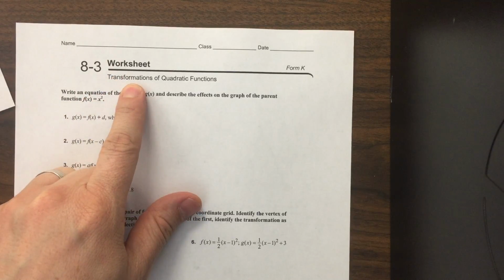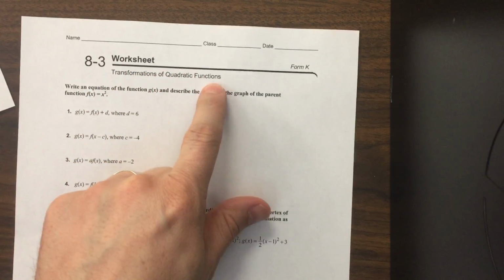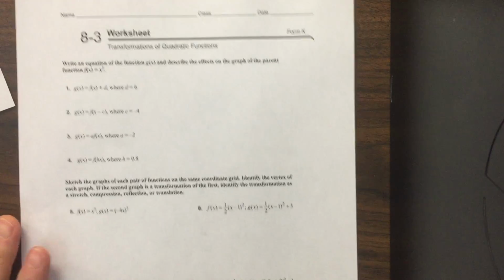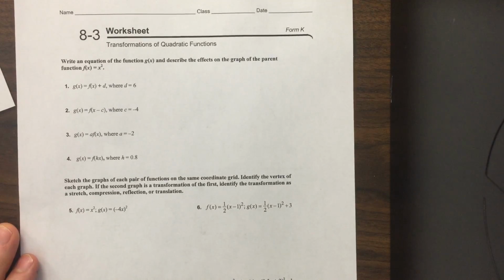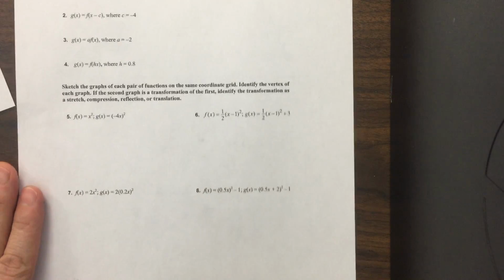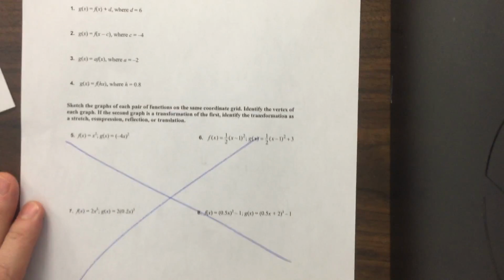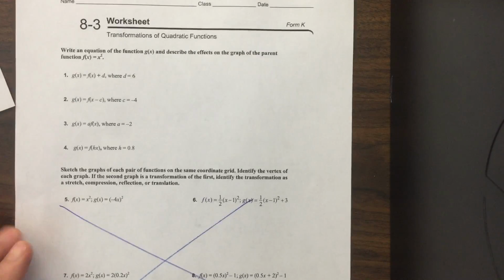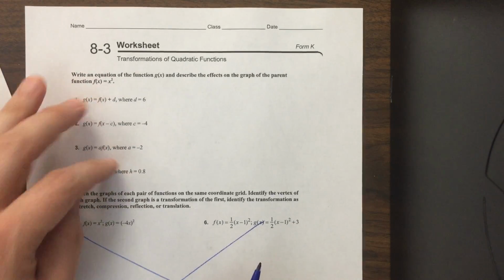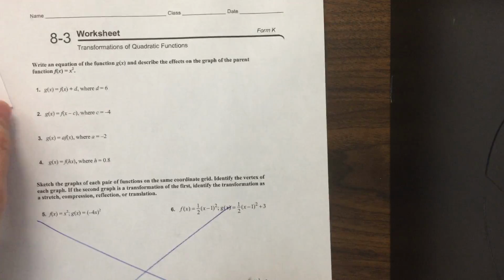Worksheet, transformations of quadratic functions. Okay, so we'll do the odds and we'll do some of the evens together as well. Reminder that we're not doing the bottom four on the first page in the front. So we'll do the odds here and we'll do most of the back together.